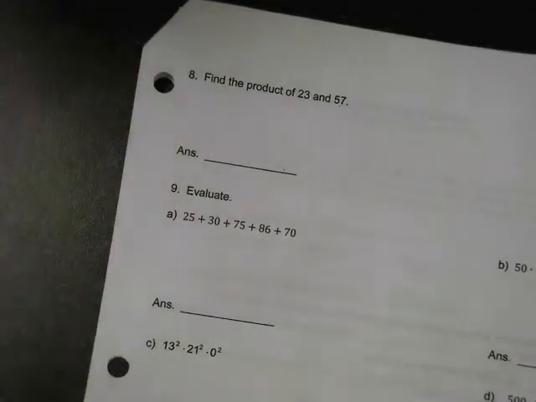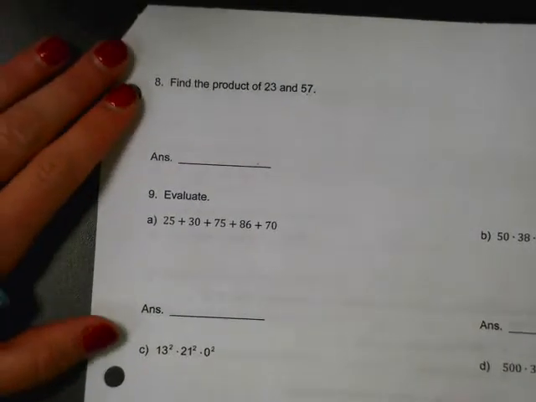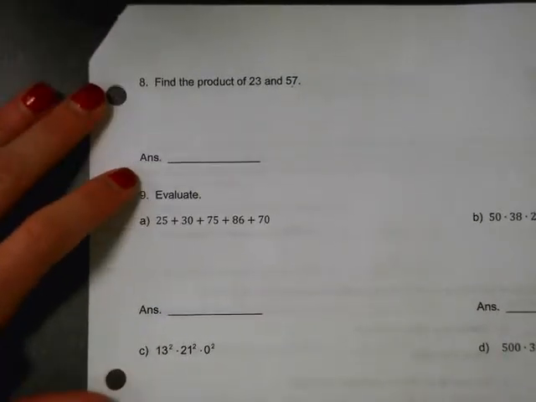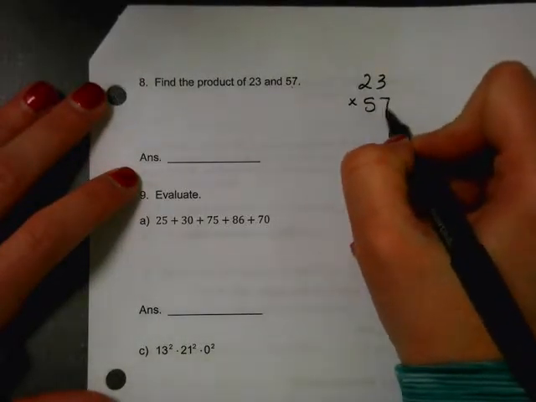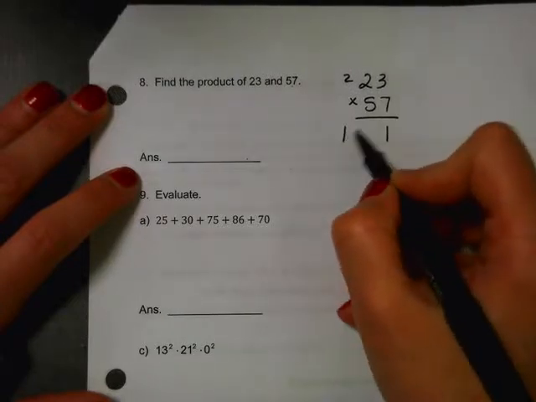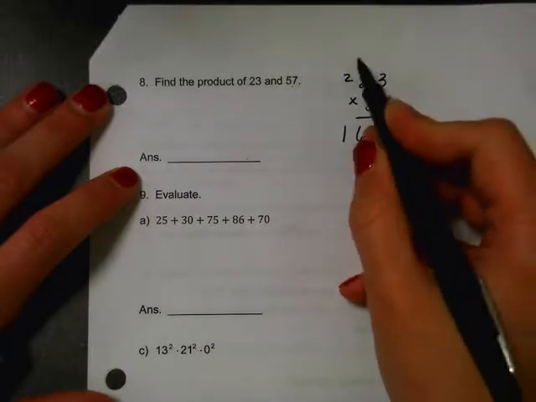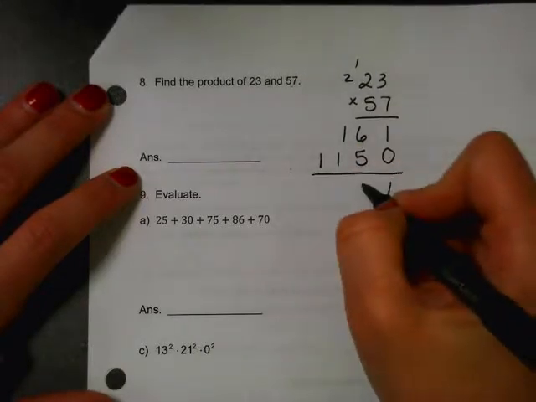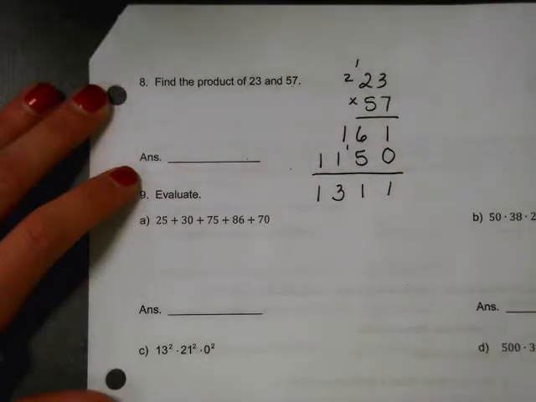Oh, and you know what I didn't put on here? There is a division one on there, so we need to practice one division before we get out of here. All right, product. 23 times 57. We'll make up a division one. 21, 2, 14, 15, 16, magic 0, 15, and 11. What'd you guys get? I'm going fast, so check me if I didn't do it right. 1, 3, 1, 1.